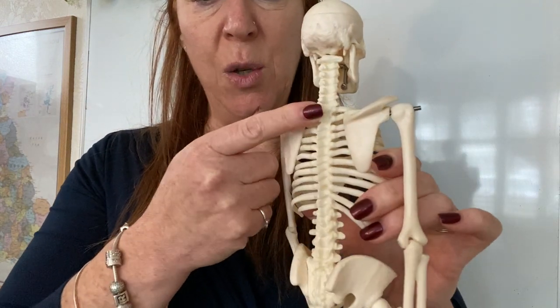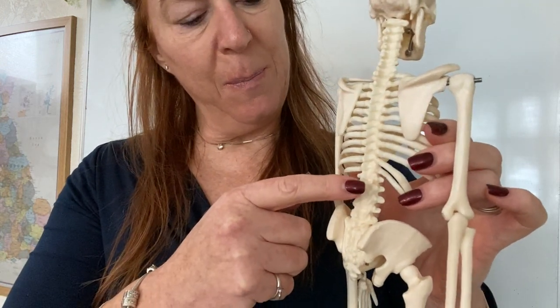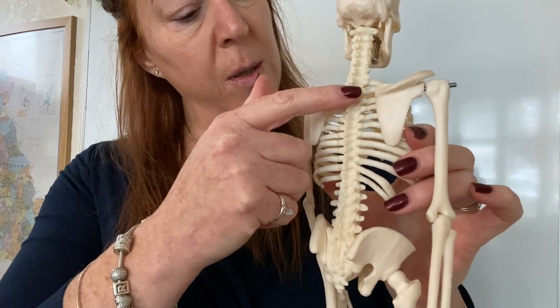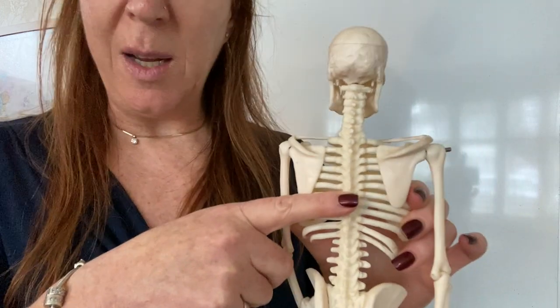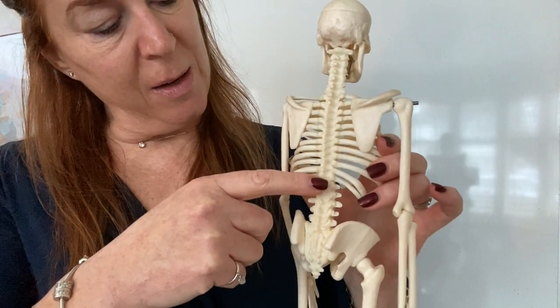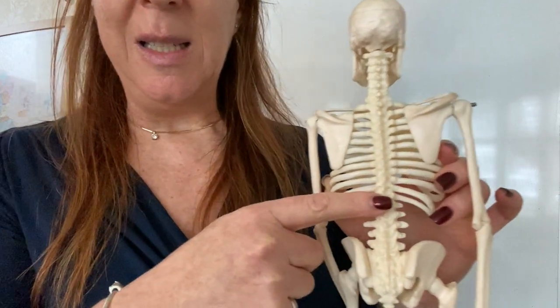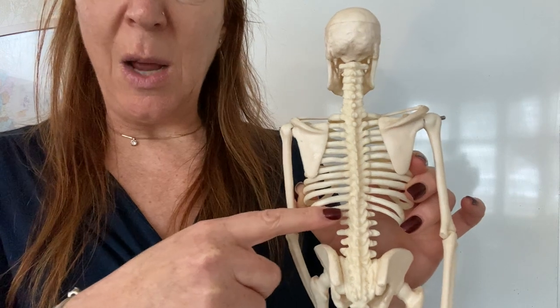And then we move into the 12 thoracic vertebrae. So 1, 2, 3, 4, 5, 6, 7. C7 is in line with the inferior border of the scapula. 8, 9, 10, 11, and 12. T12, thoracic 12, is in line with this lower floating rib.